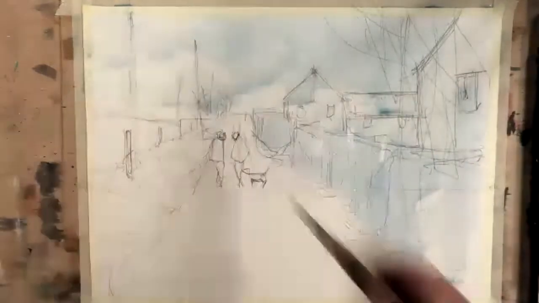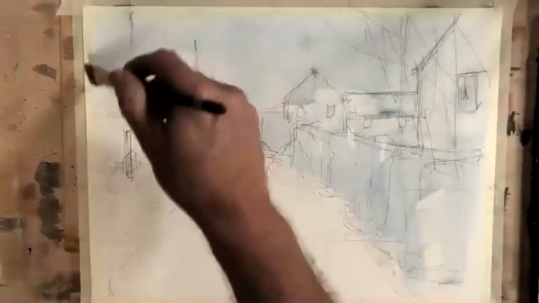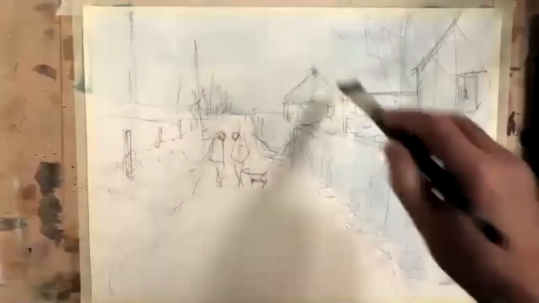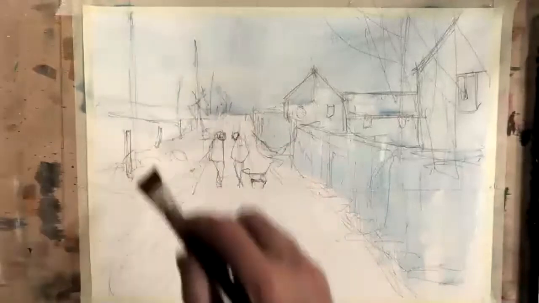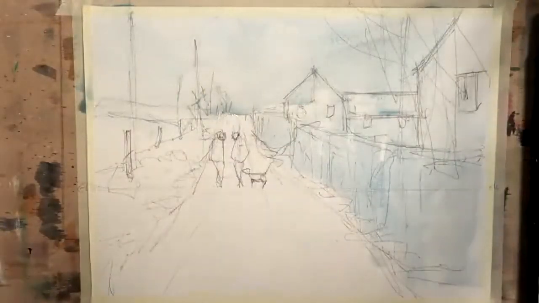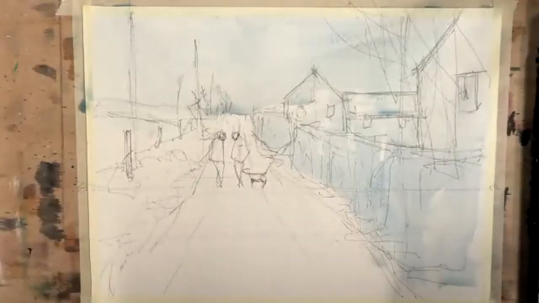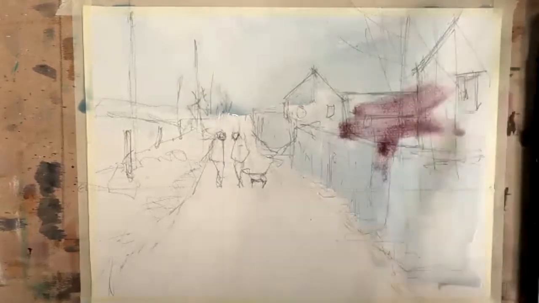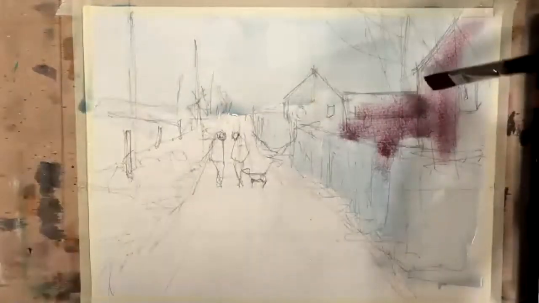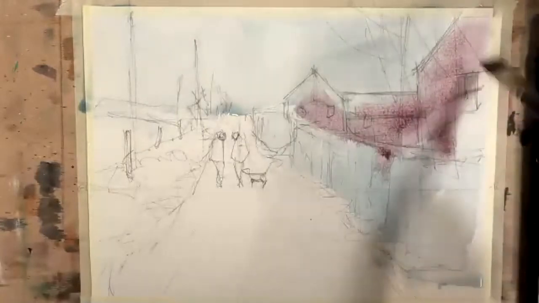And I think it's a good idea to do this right-hand side now because of the issues I mentioned. So the buildings, I'll put a little alizarin crimson in here to cool them off. So you'll see this paint drift into the sky a little bit in places.